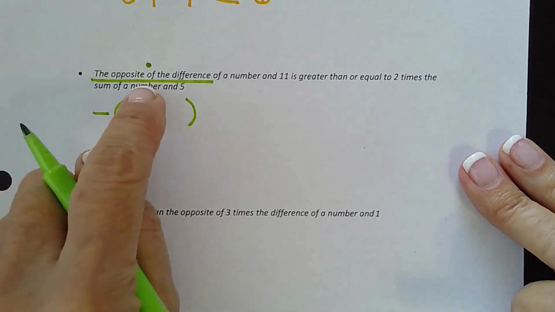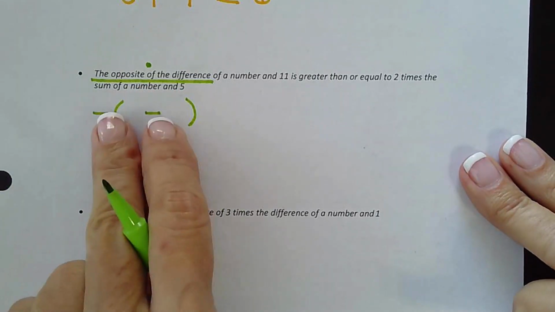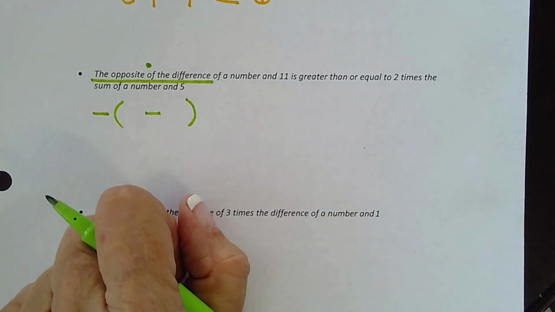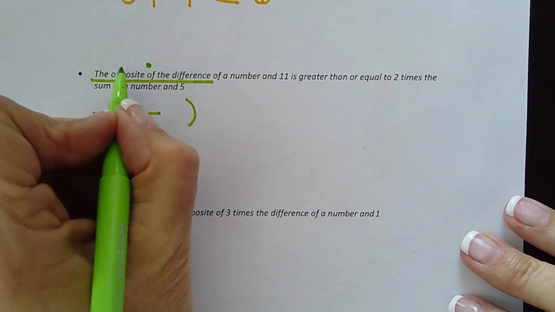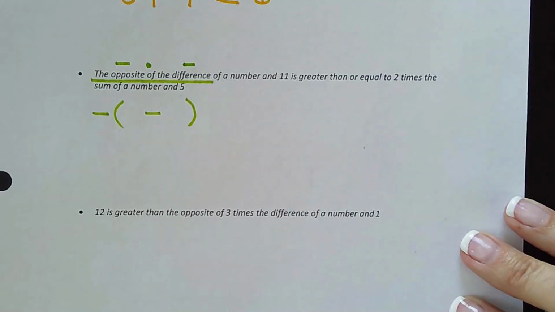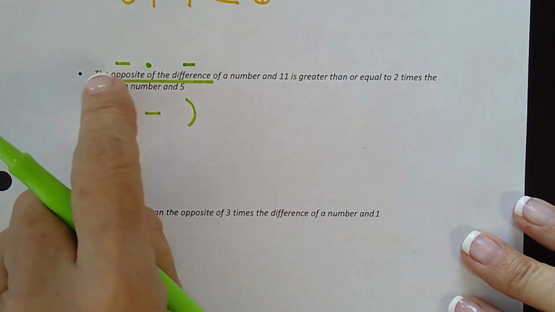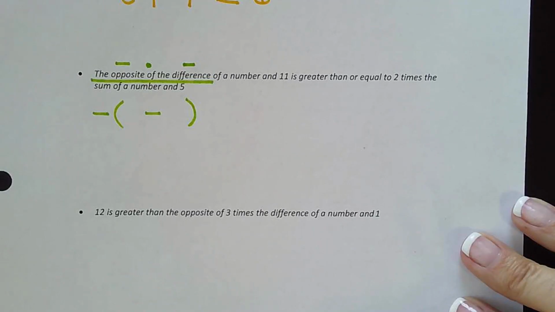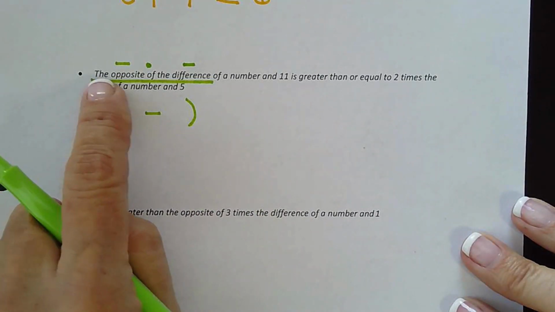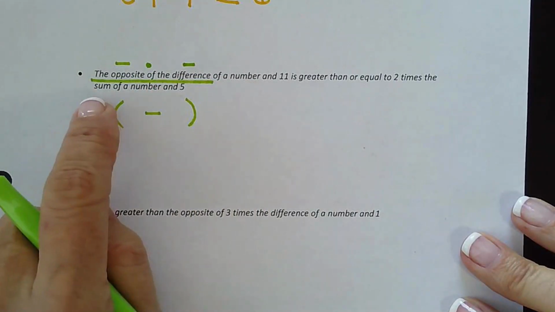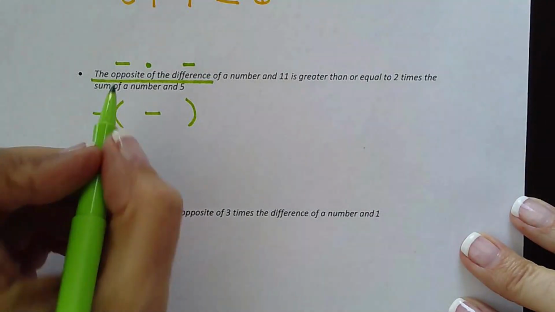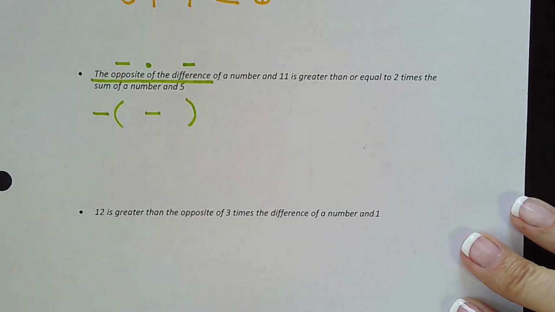Opposite must have parentheses because difference is 2 terms. Difference means subtraction, put it inside. So the word opposite translates as a negative, and then difference, of course, is subtraction. So just from reading those 5 words, this is what you should come up with. And you've done ones like this before, except they said 3 times the difference, and we put the 3 in front with the minus. Opposite just means a negative, which we know actually is a 1 there. We don't need to put it in because this is just a translation.